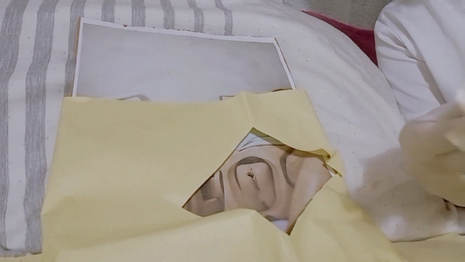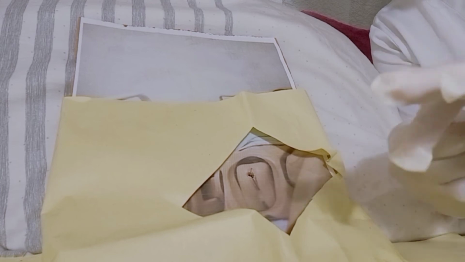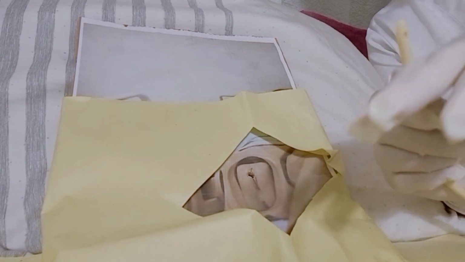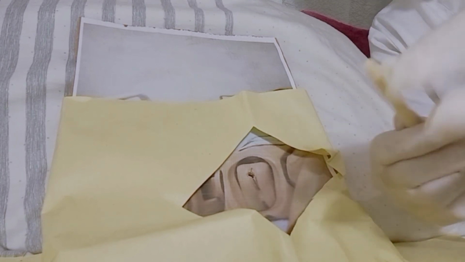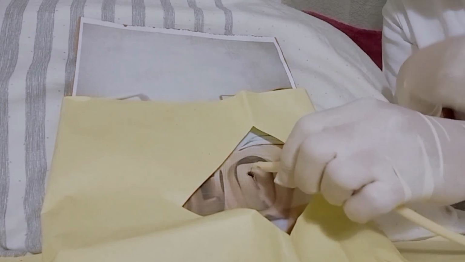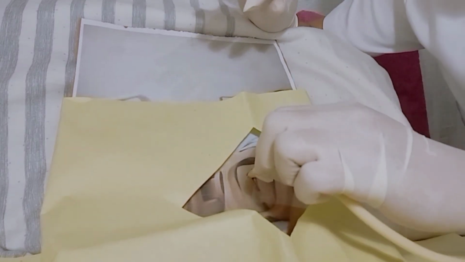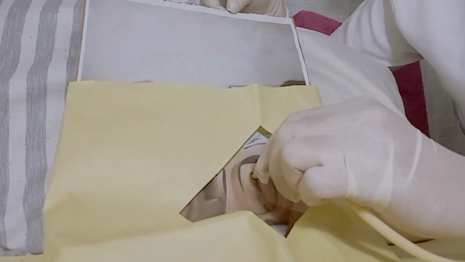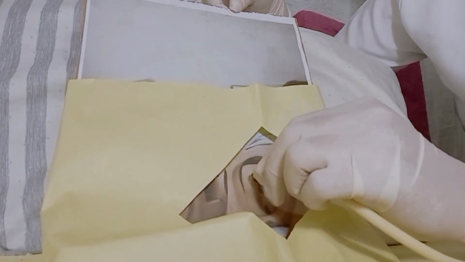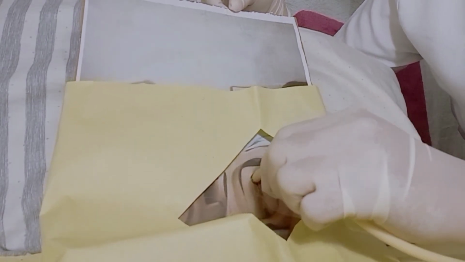You should apply 1 to 2 inches of water-based lubricant jelly or KY jelly before you insert, while holding the labia majora apart with the non-dominant hand until the catheter is inserted.